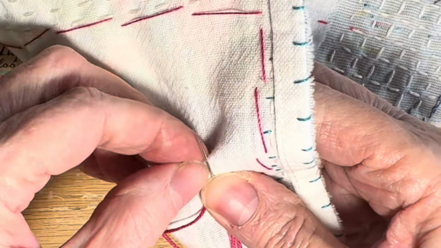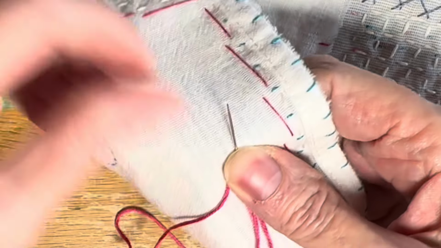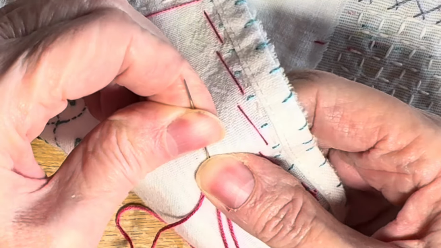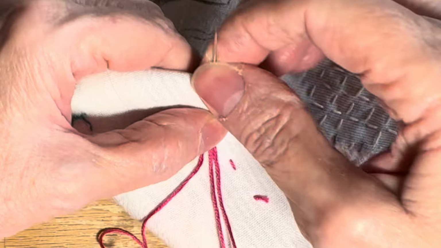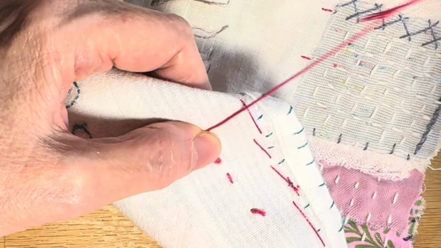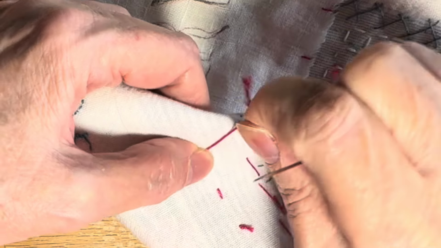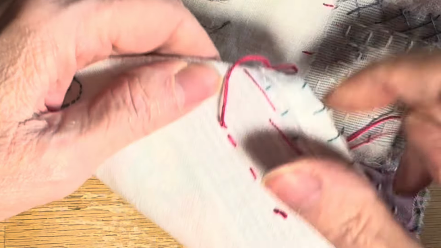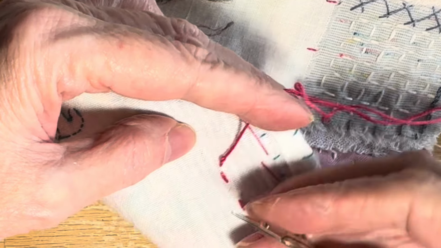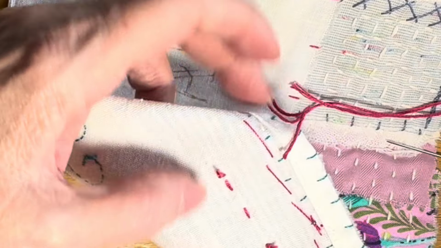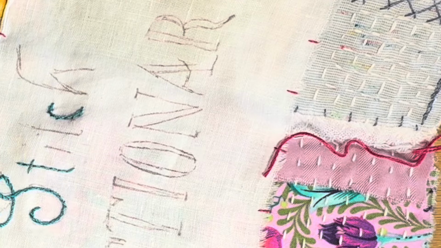Pull the needle through. It's like you're doing a French knot, but I'm not going back into the fabric. It's just going to make a knot at the back of the fabric there. So sometimes I do that.